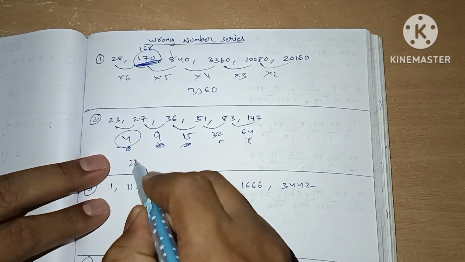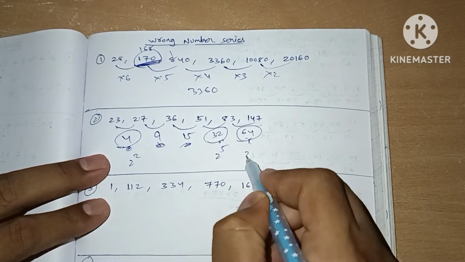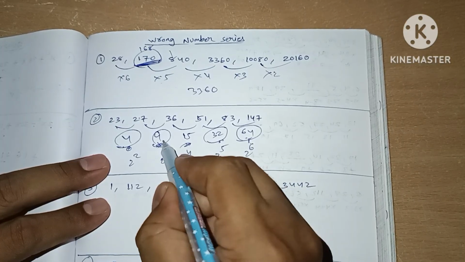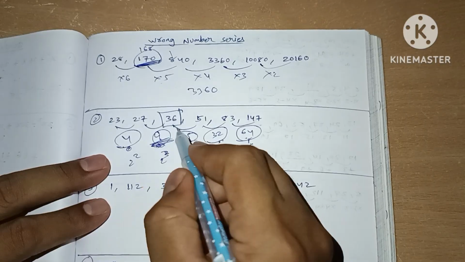Then I know this as 2 square. This is 2 power 5, 2 power 6. So this must be 2 cube. This must be 2 power 4. 8 and 16. So these are the wrong numbers. So this is our wrong number.